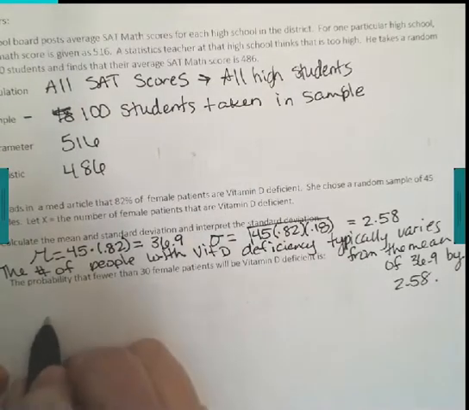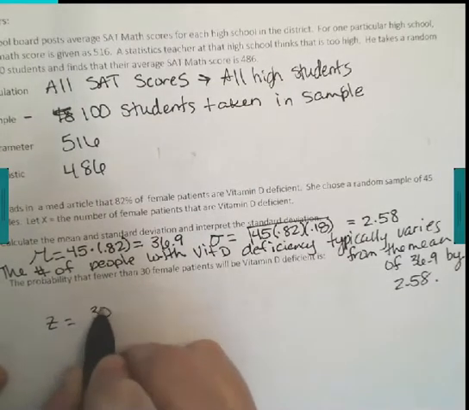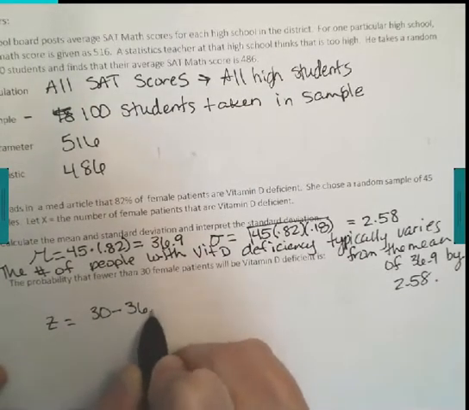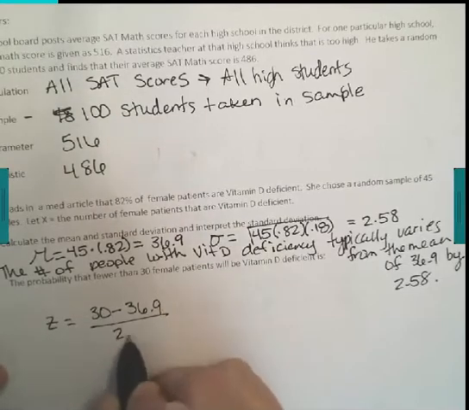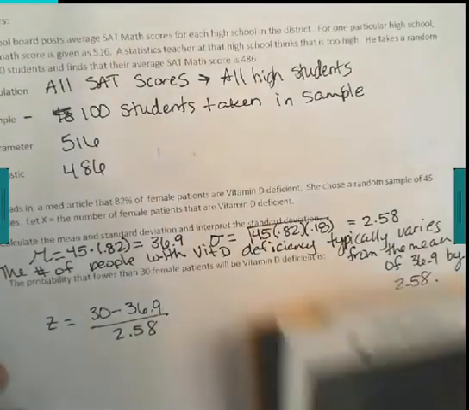D deficient. So you need a z-score: 30 minus 36.9 over 2.58.